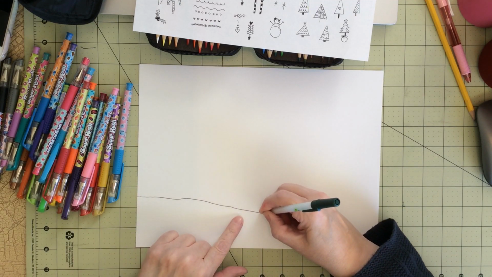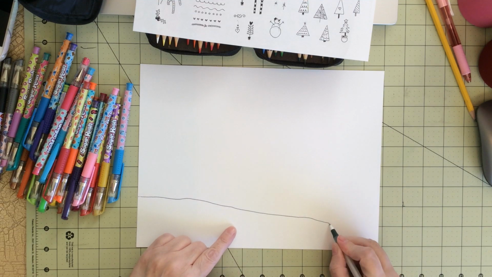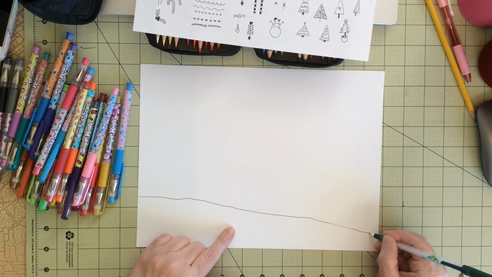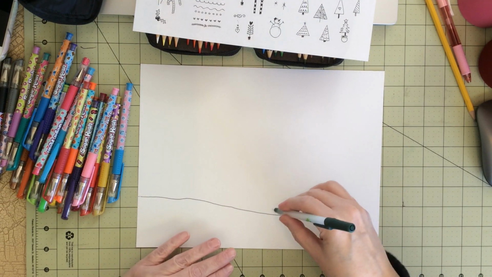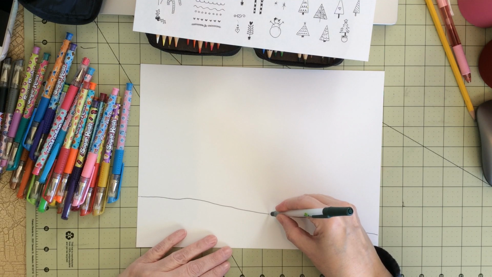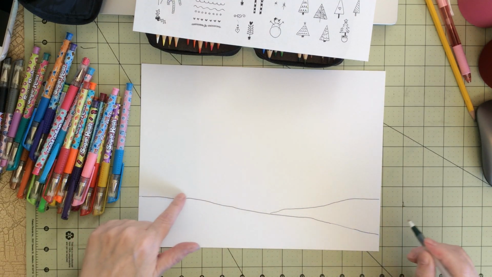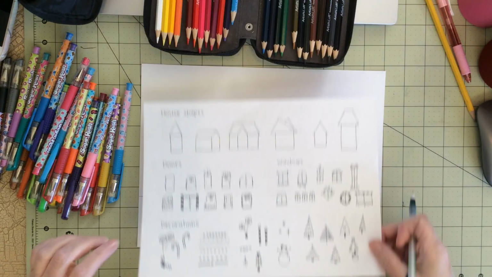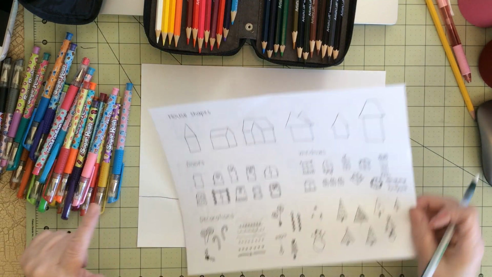When you draw with ballpoint pen, it helps to hold the pen up as opposed to down like this. Sometimes it doesn't work as well. It seems to be working okay, but it does help if you hold the ballpoint pen a little bit more up and down. And then I'm going to make another part of the hill go this way. So now I've got a hill in the foreground and a hill in the background, and then I'm going to pick myself a house. I think I'm going to start with this one right here.